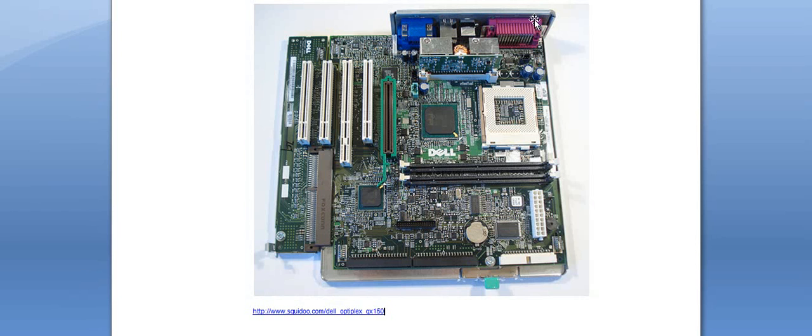Well, if I turn this around, which I should have got a picture of too, these are actually those ports, the monitor cable and so on, connecting to the motherboard. And then as you can see, all the different slots on the motherboard here.